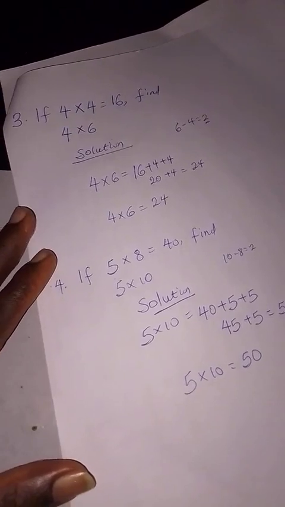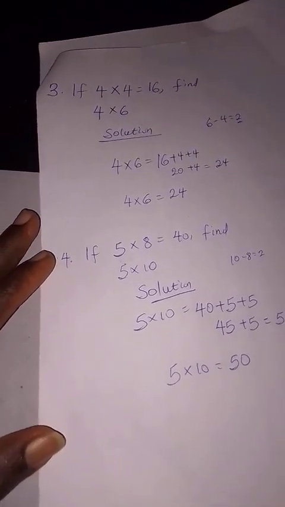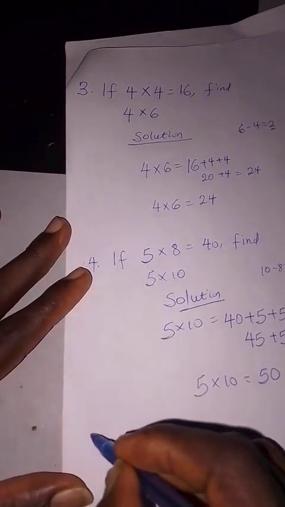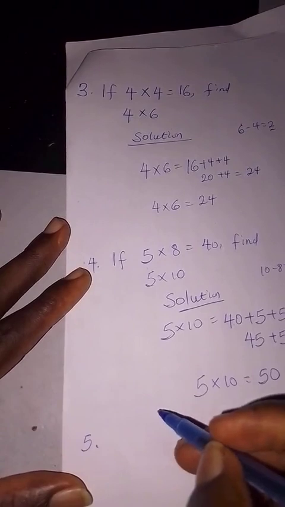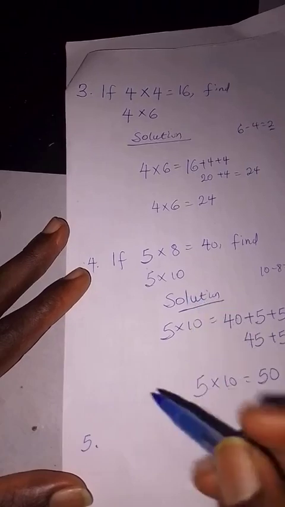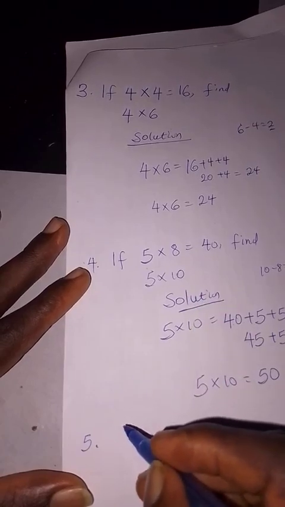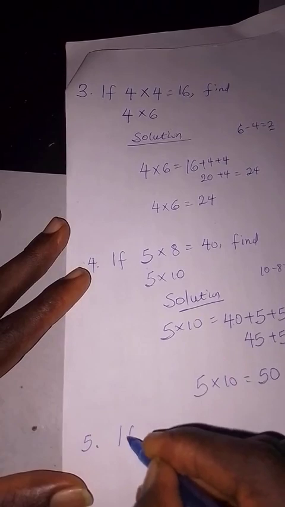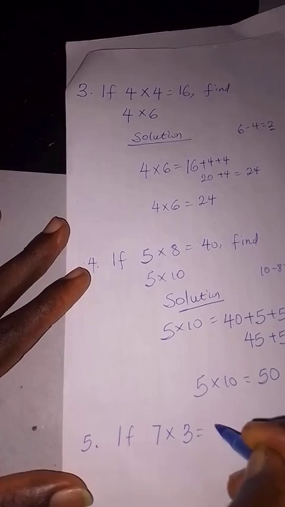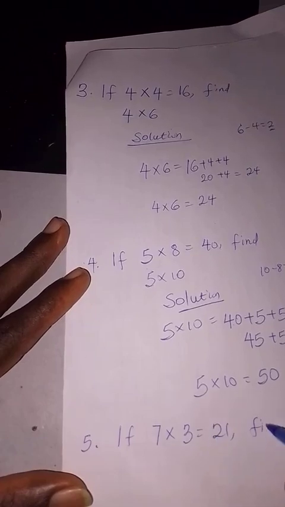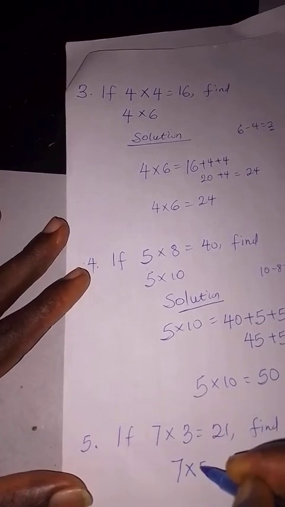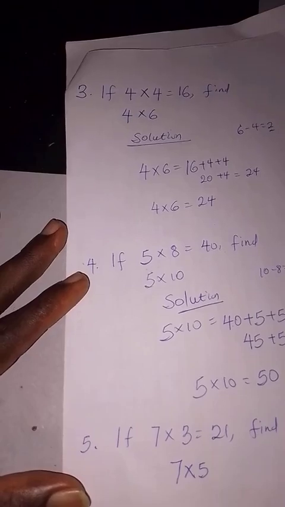Please try this question and leave your answer in the comment section below. And please do well to go through the steps that we have gone through so far to get the solution to our problem. So if 7 times 3 equals 21, then please find the value of 7 times 5 using the skip count up method.